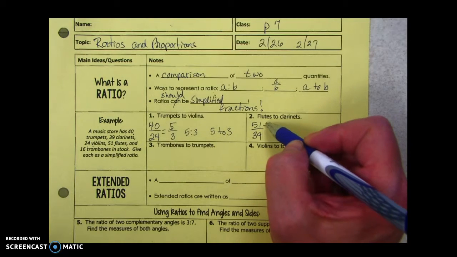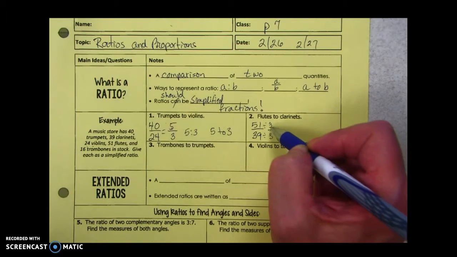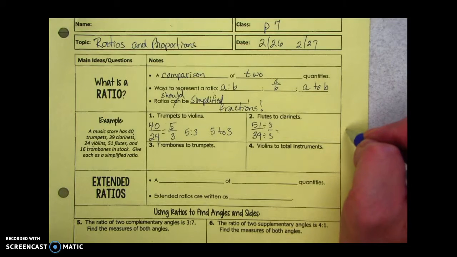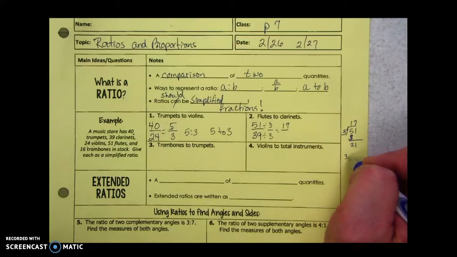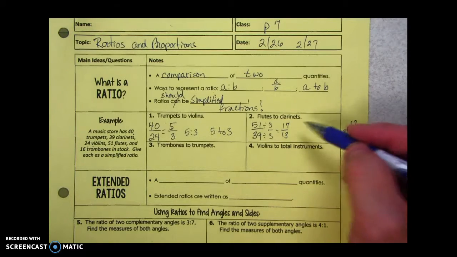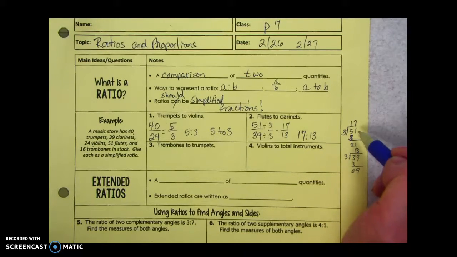Each can be divided by 3. 51 divided by 3 is 17, and 39 divided by 3 is 13. So there we have it, 17 to 13.